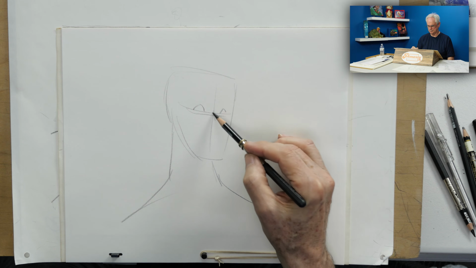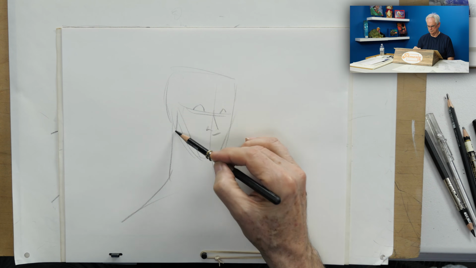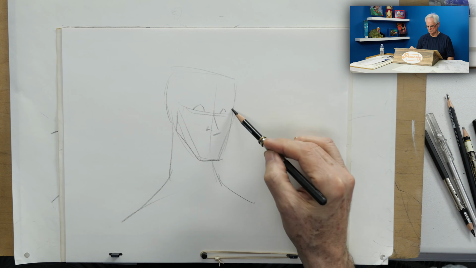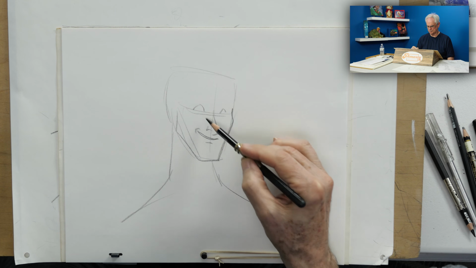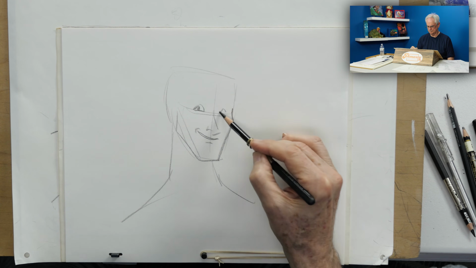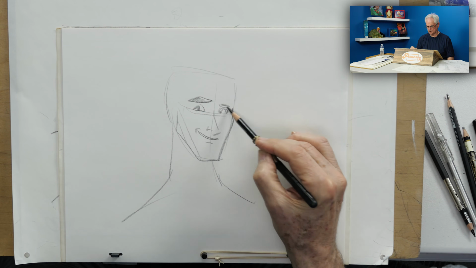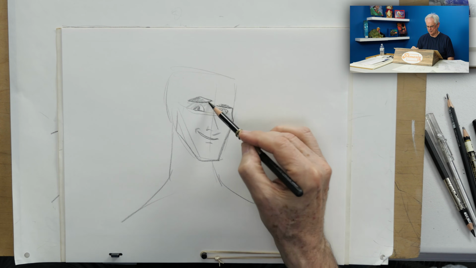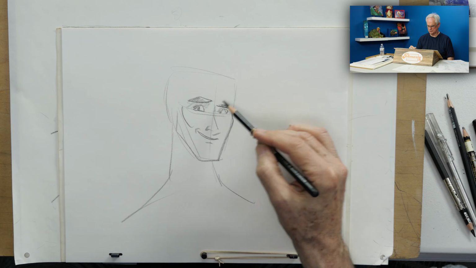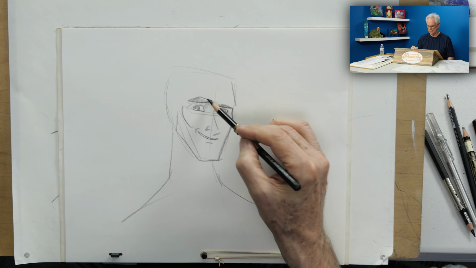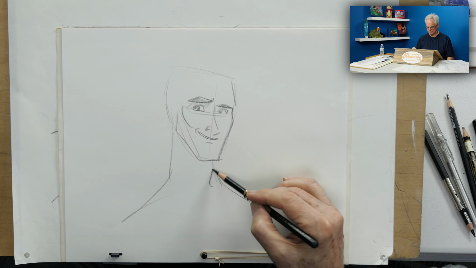Eye line, nose, nice sculpted jaw, smile, nice size eyebrows. Now I don't want to get into much of the facial configuration here, because I want this to be more about the hairstyle.